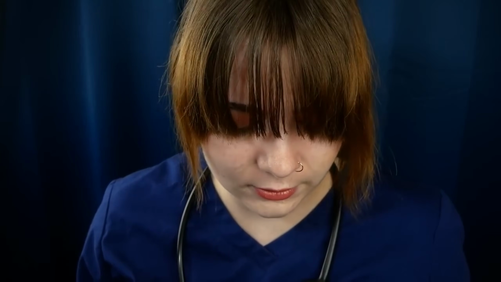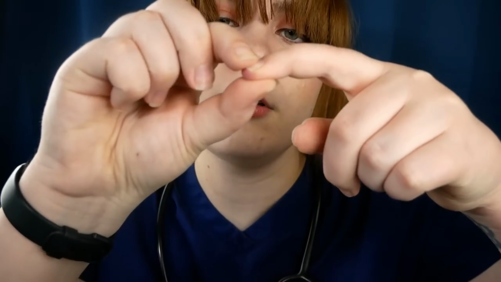Okay, let's take a look at your fingers, more specifically the fingernails. I'm going to check the capillary refill on them as well. I just want to make sure your nails are in good shape. A lot of health problems can show up in the nails and the fingers. Okay, so I'm going to just press on each nail and then release.